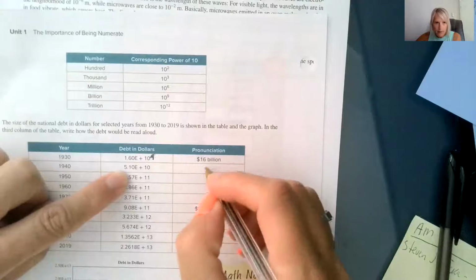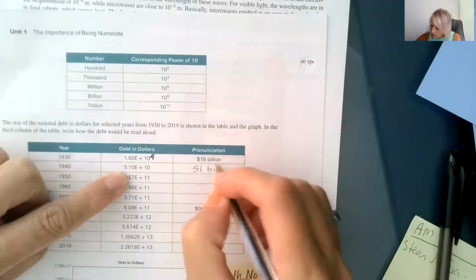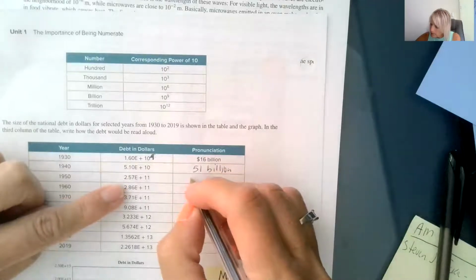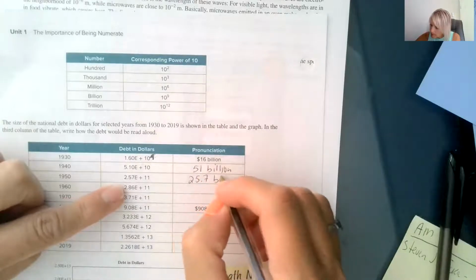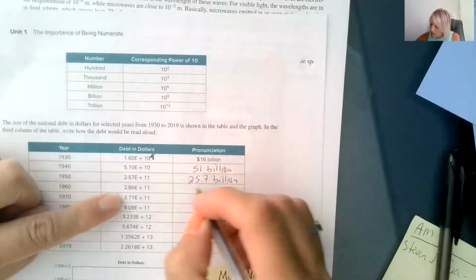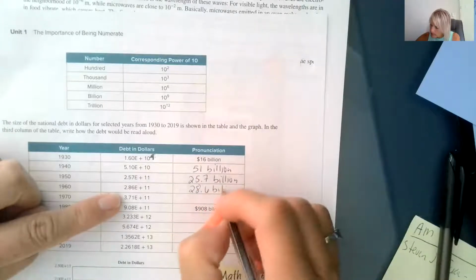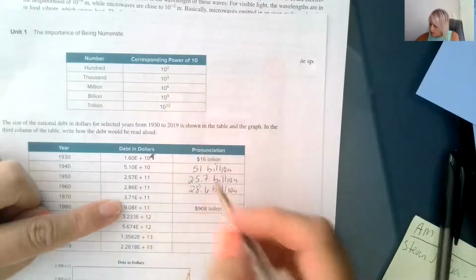So this is going to be 51 billion. This will be 25.7 billion. This is going to be 28.6 billion because we're not yet to 12.